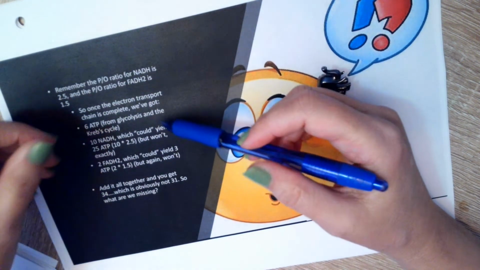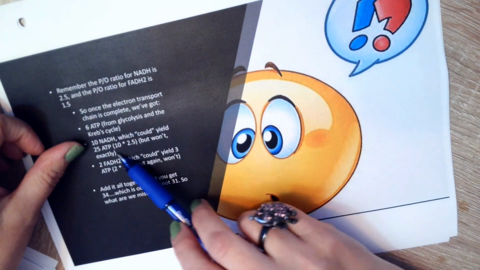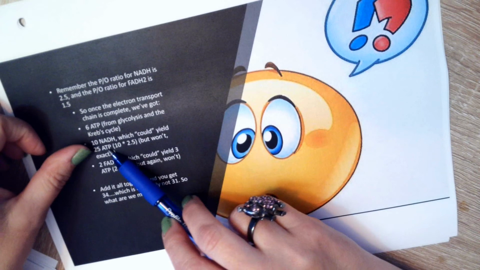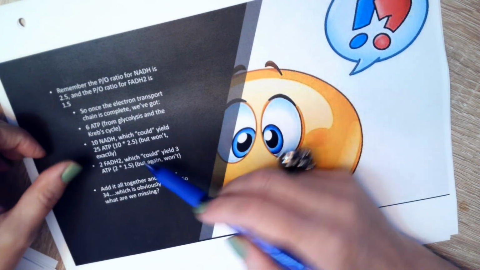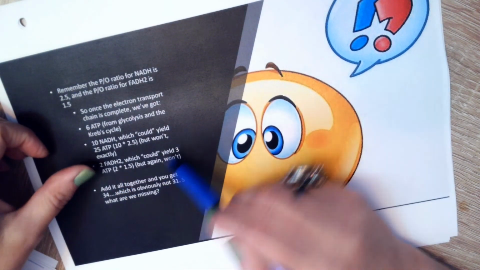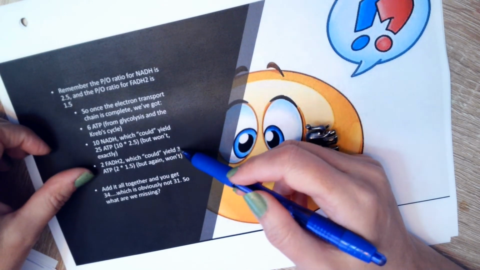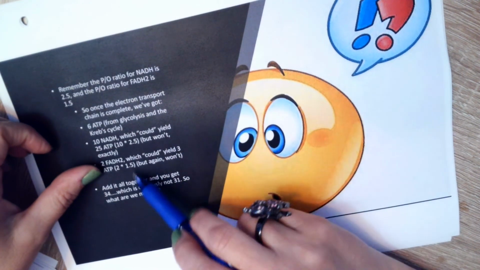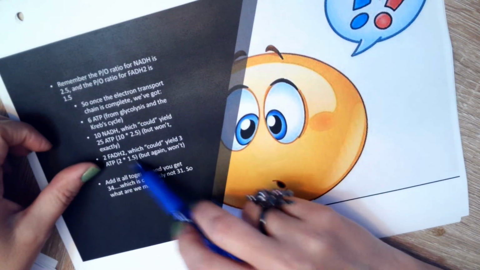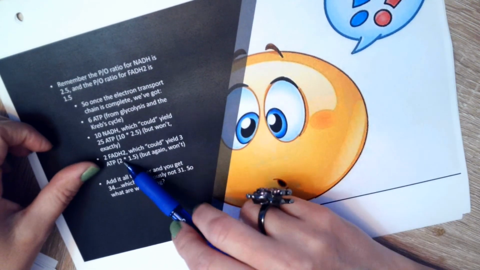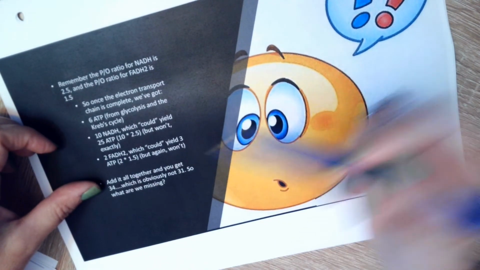So we can do that here. So 6 ATP, 10 NADH times 2.5, that would give us 25 ATP. Just hold on to that thought for a second. If we took our 2 FADH2 and multiplied by 1.5, that would give us 3 ATP. Sorry, my math skills are not great. So we're ending up here with 3, 25, and 6. If you add all those together, you get 34.